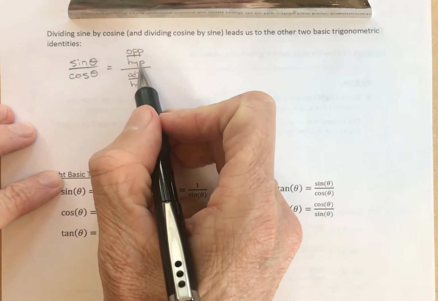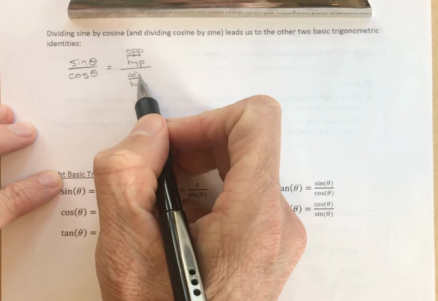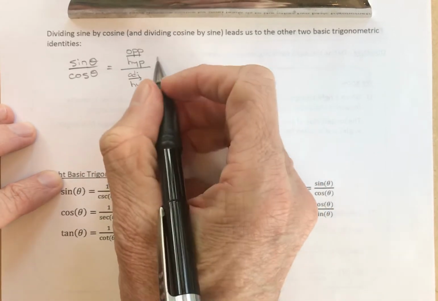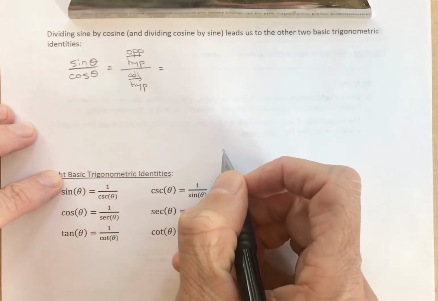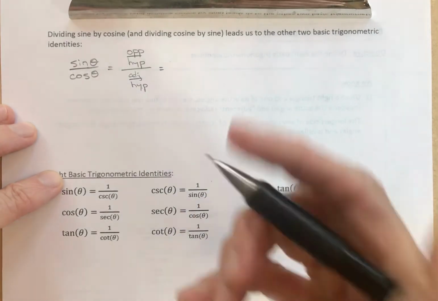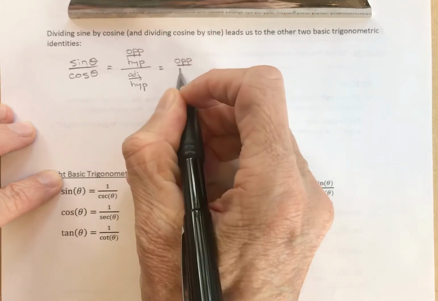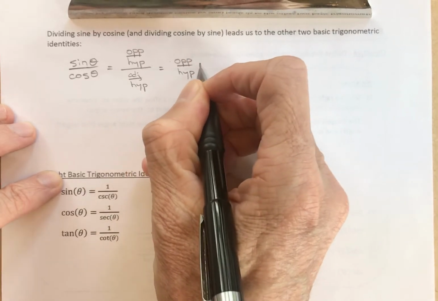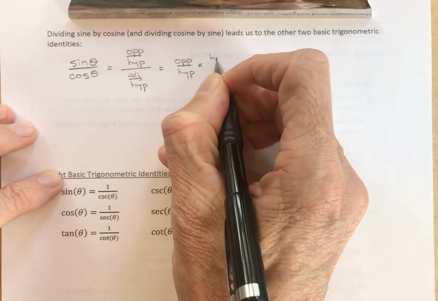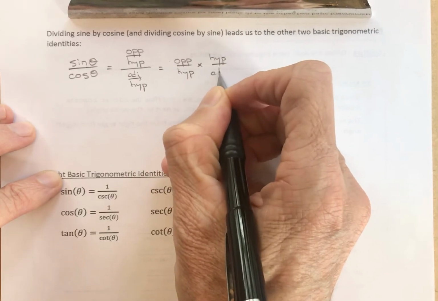So opposite divided by hypotenuse, all of that divided by adjacent divided by hypotenuse. When we're dividing fractions, we're multiplying by the reciprocal. So I can rewrite this as opposite over hypotenuse times hypotenuse over adjacent.